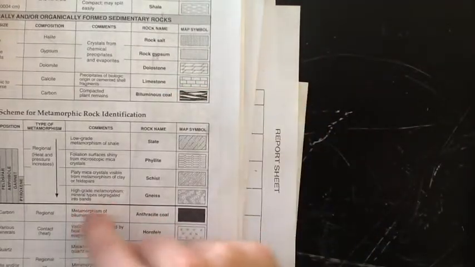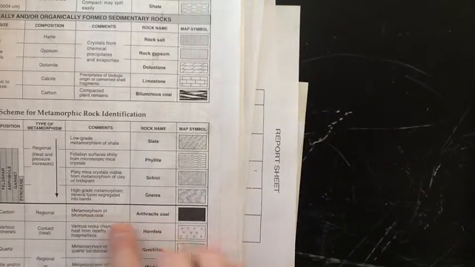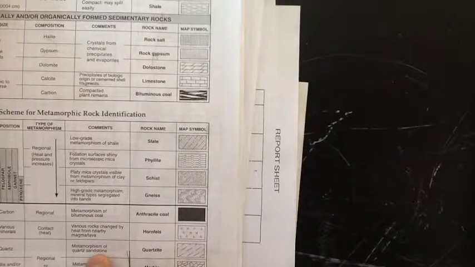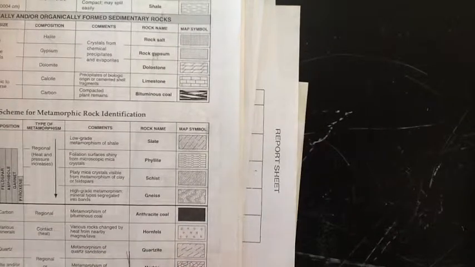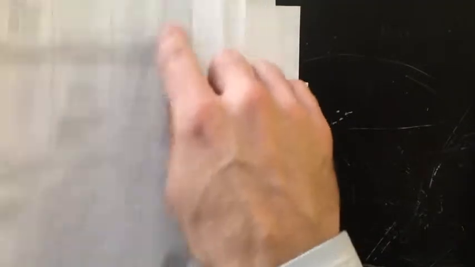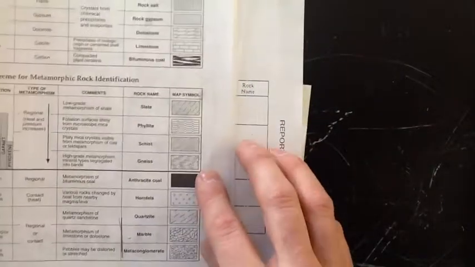These tell you where coal, bituminous coal is the parent for anthracite coal. Quartzite, quartz sandstone is the parent, and for marble it's dolostone or limestone. Metaconglomerate is conglomerate. So those are a couple things that you need to know to help you identify that.